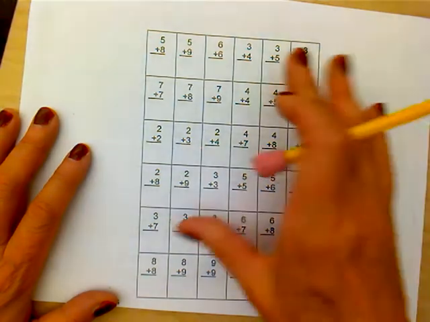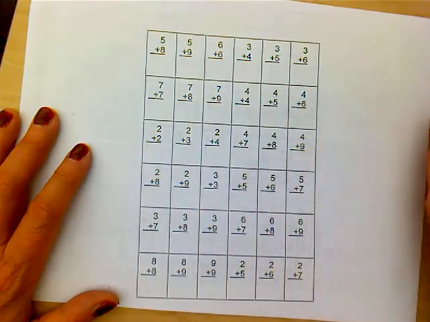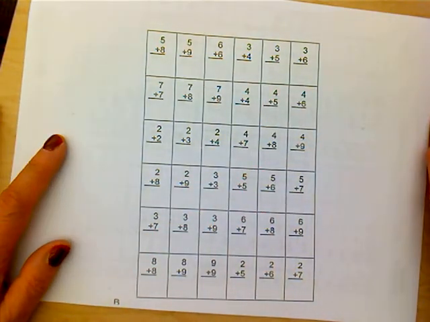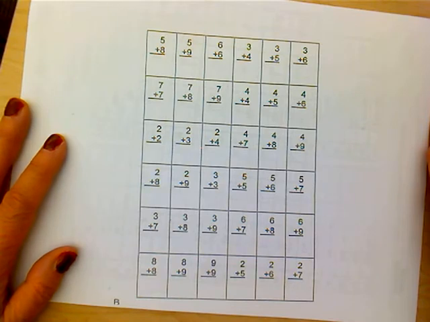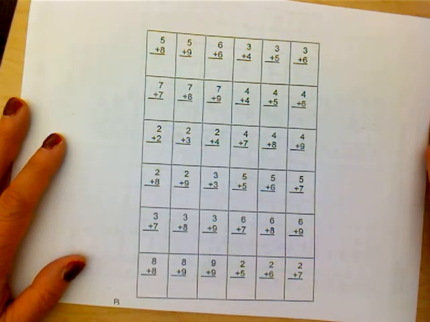And if at any time you'd like to have more of these addition and subtraction fact practice papers, I have tons of them here in the classroom, and any of your classroom teachers would be happy to give you some to be able to practice at home.